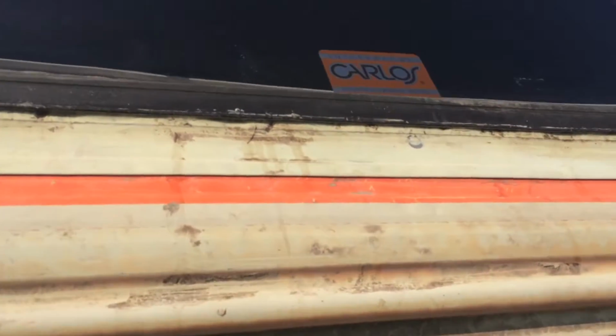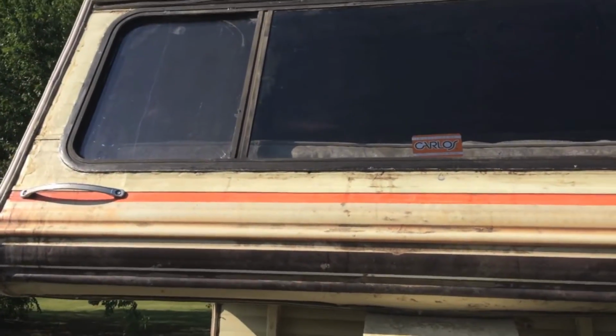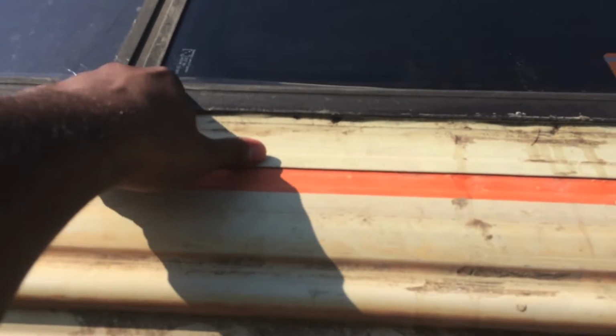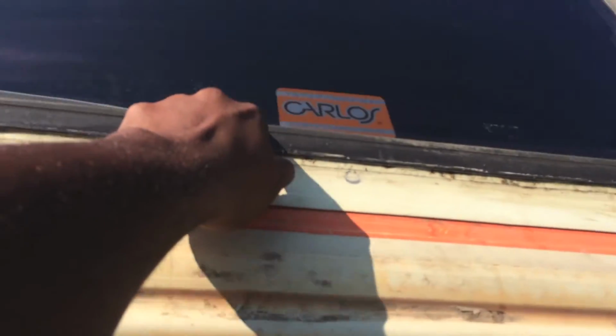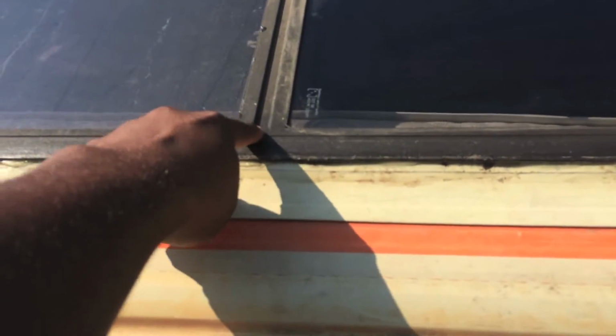So we had another torrential downpour today, and the result was that it was still leaking. After further evaluation, I noticed that it was leaking in this track, and the same thing, but it was coming from this side over here.